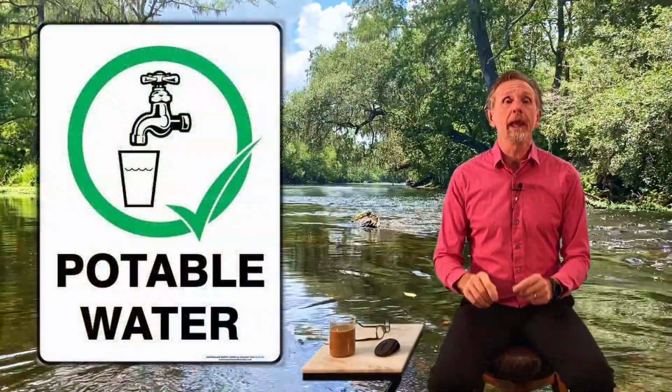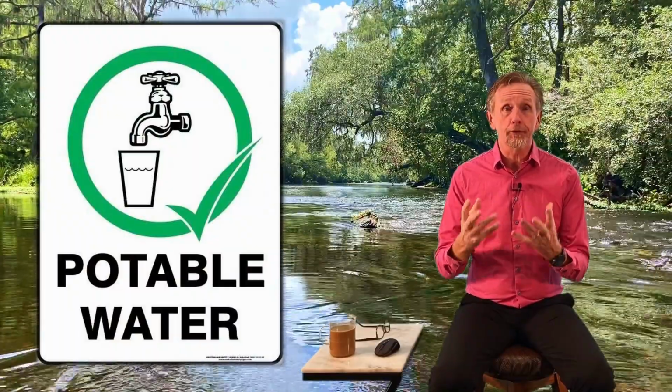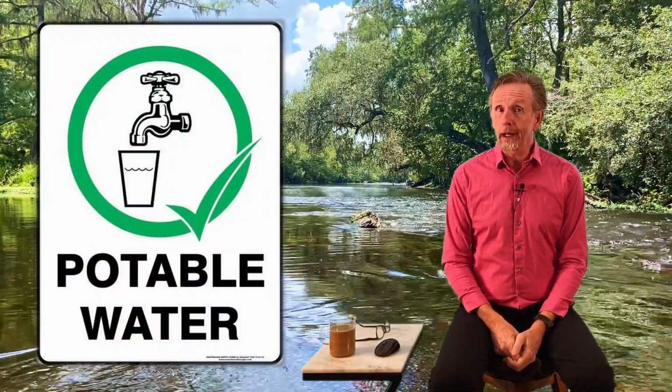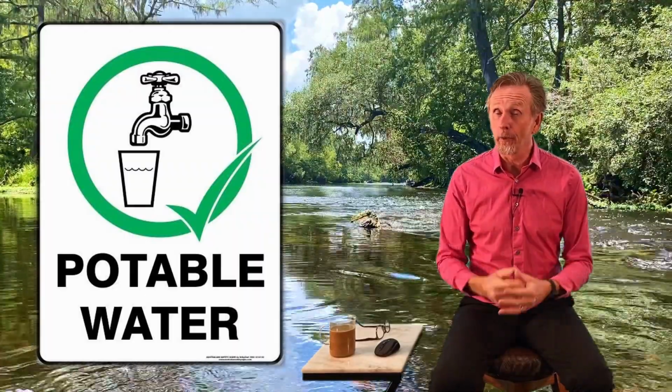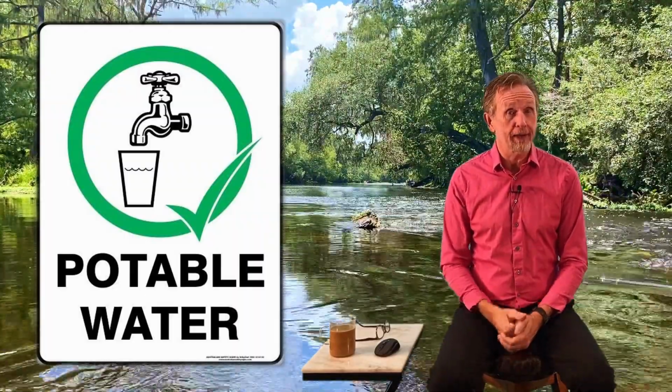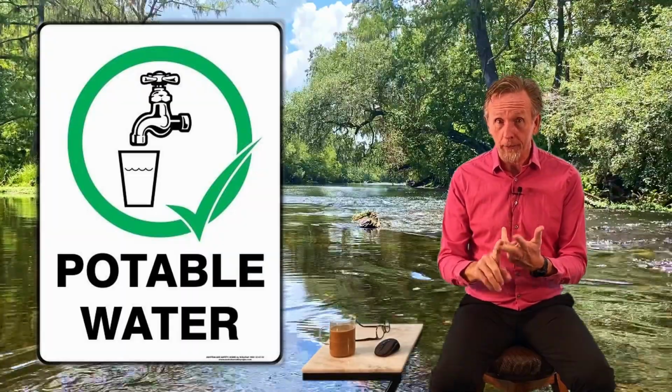Now, water treatment. Most water must be made potable. Potable means suitable for drinking. In other words, you can't go out to your local creek or river, dip a glass, and drink it. This is what we mean in lots of the world where they don't have access to clean and reliable water.